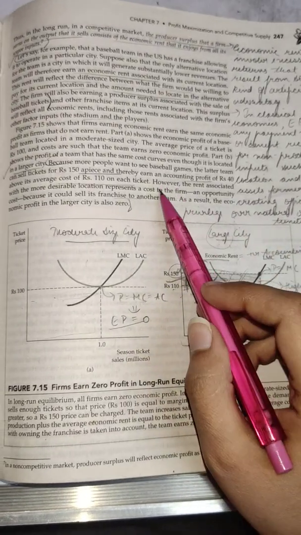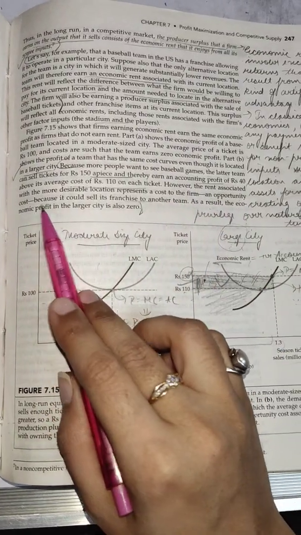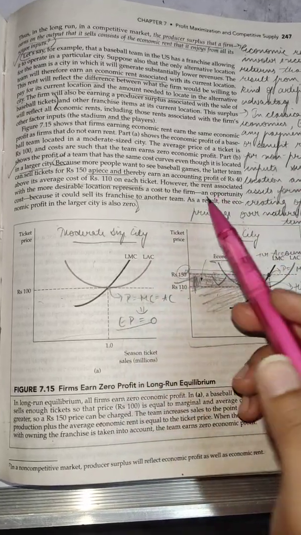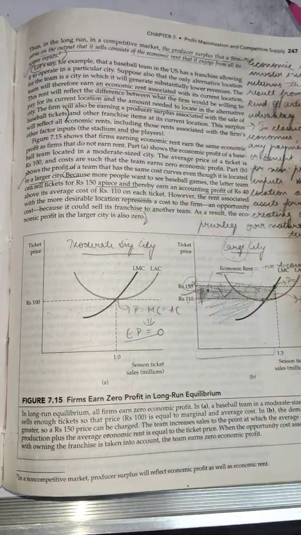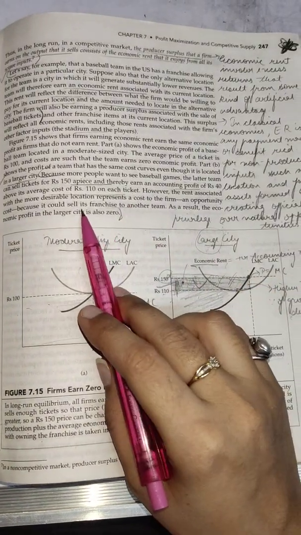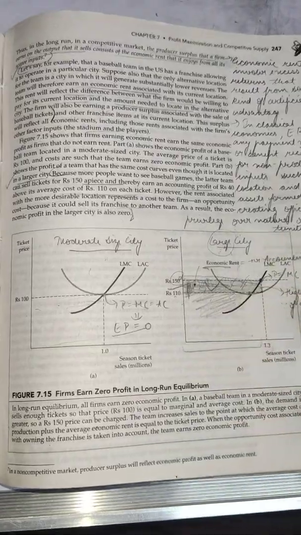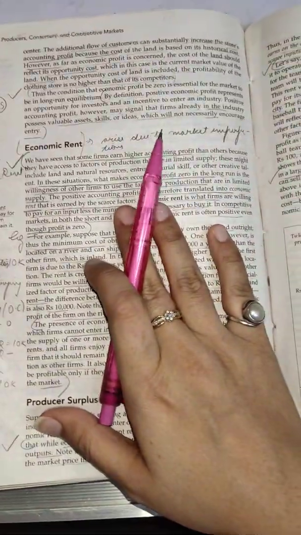And this result is written over here, that the rent associated with the more desirable location represents a cost to the firm, an opportunity cost, because it could sell its franchisee to another team. As I said, somebody might be keen on buying out its franchisee. So, as a result, the economic profit in the larger city is also zero. So that was how we proved the same thing which we proved here also.